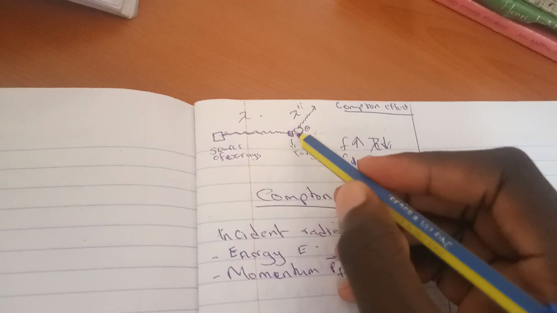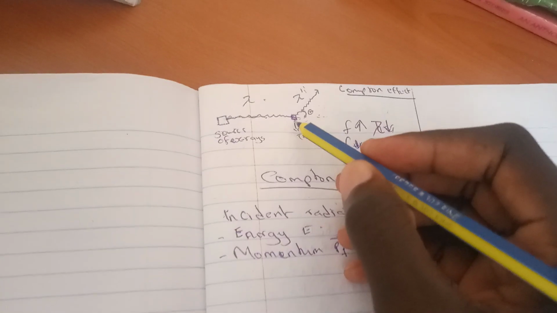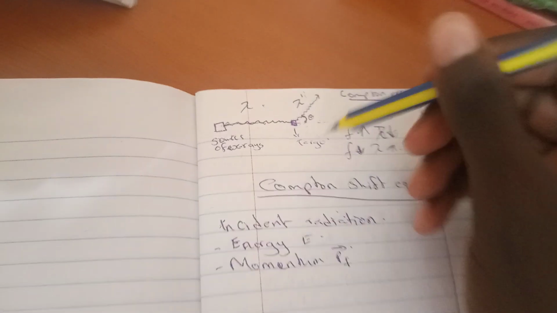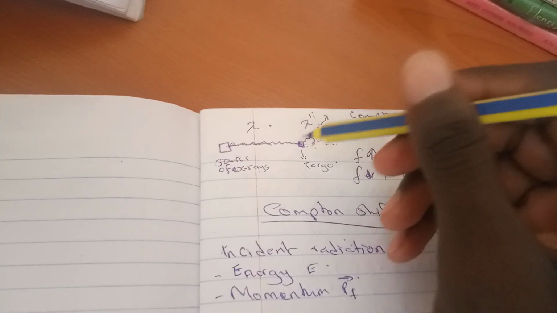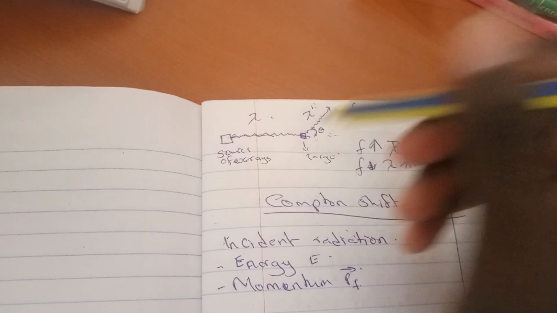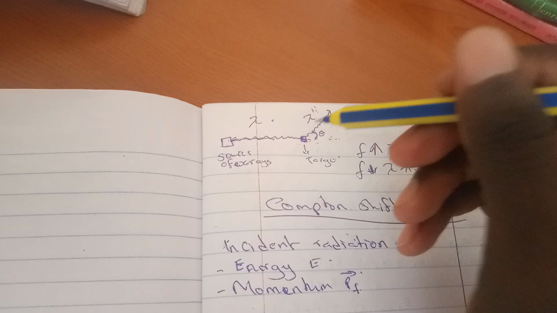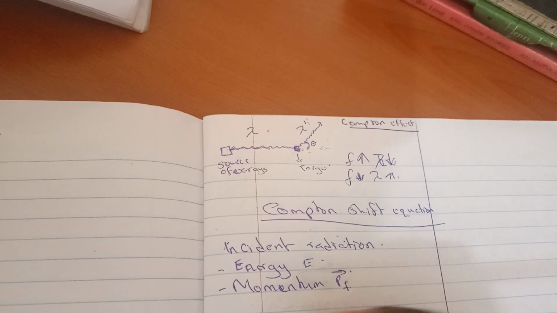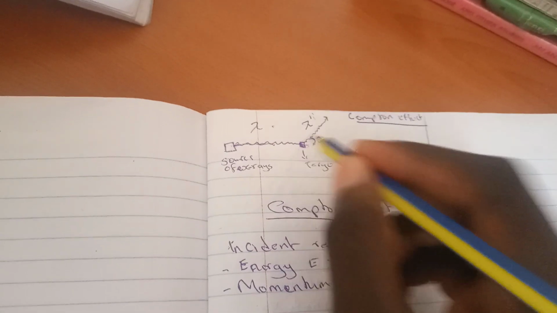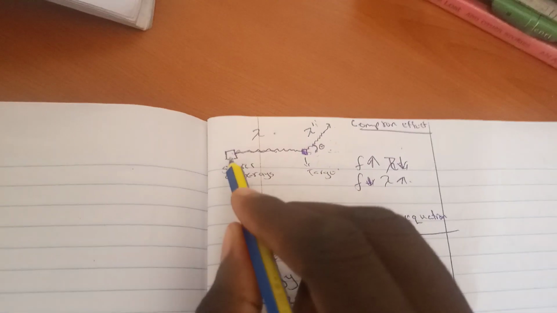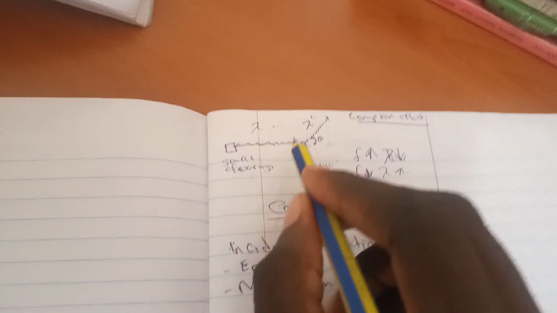And now after collision with this target, I've said that it can be a graphite. This graphite has got electrons, which can be valence or they can be fixed. So after collision, these electrons will gain some energy. This X-ray is moving with a certain intensity.